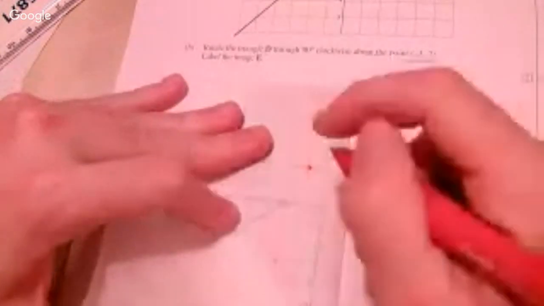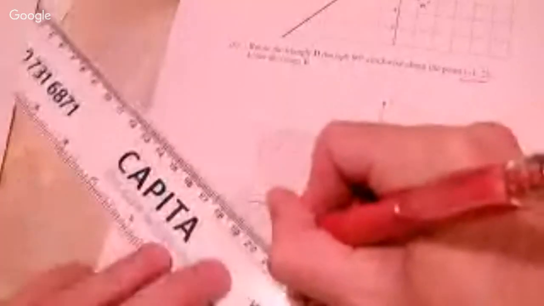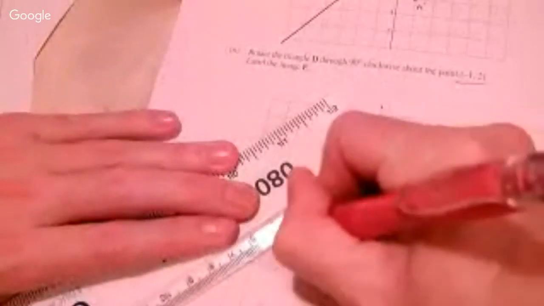So if I do that one, and then one on the top, and then I draw those points together. It said label it E, didn't it? So I have to label that as E.